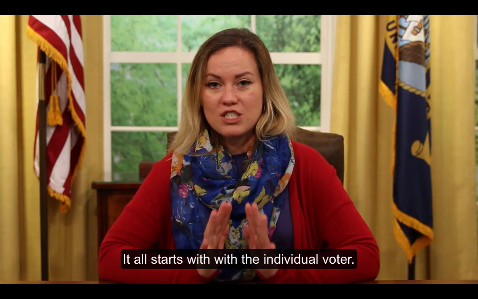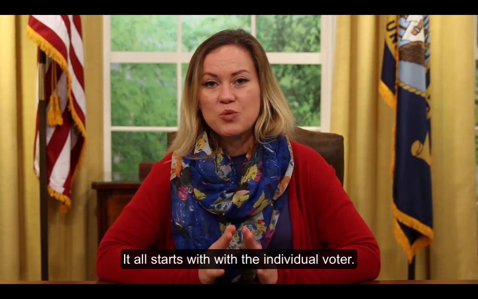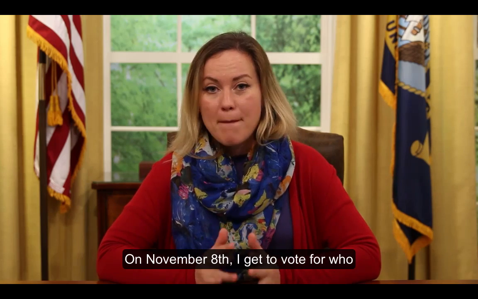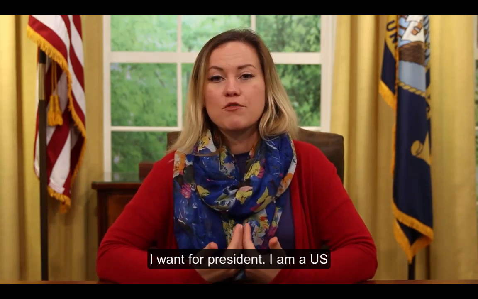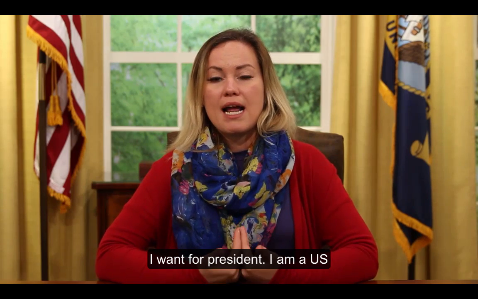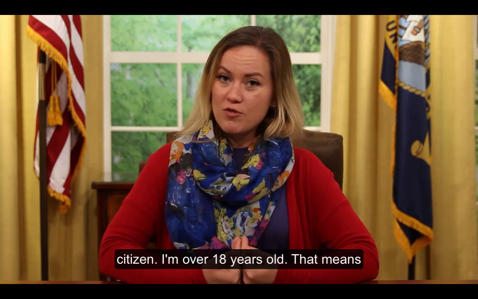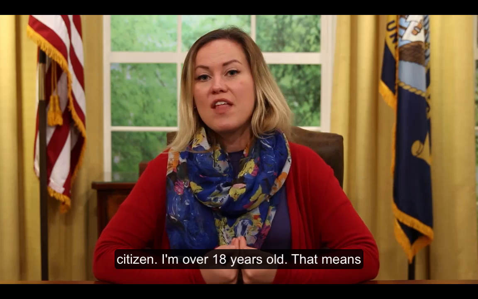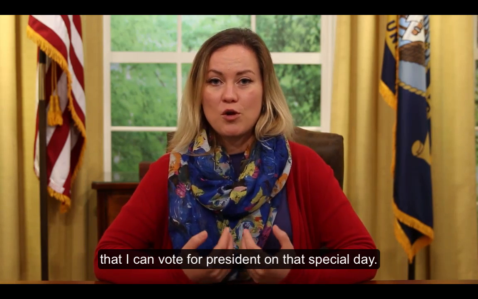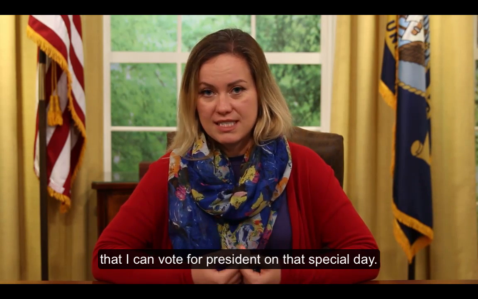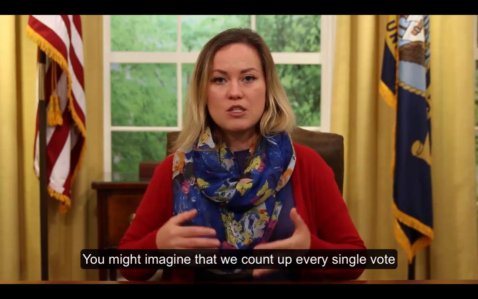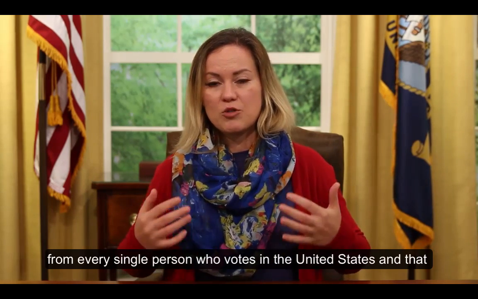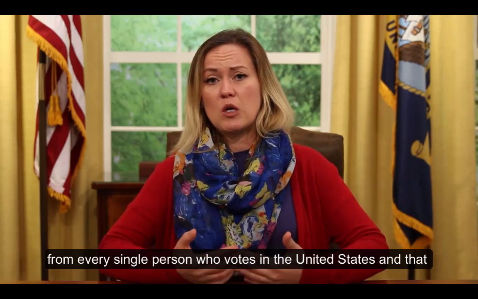So it all starts with the individual voter. On November 8th, I get to vote for who I want for president. So I am a U.S. citizen, I'm over 18 years old, and that means that I can vote for president on that special day. So you might imagine that we count up every single vote from every single person who votes in the United States, and that will determine our president.